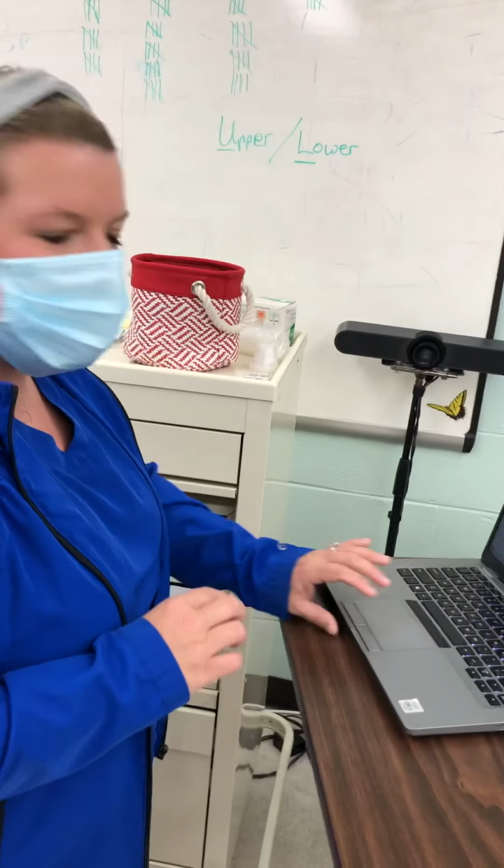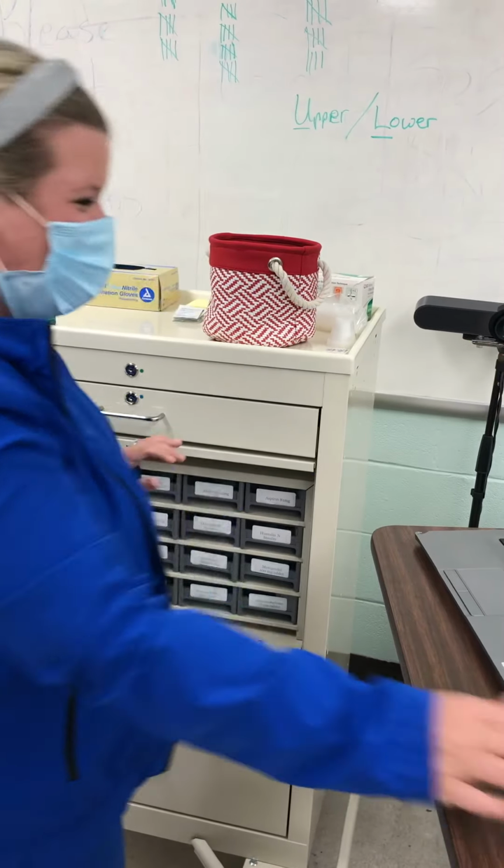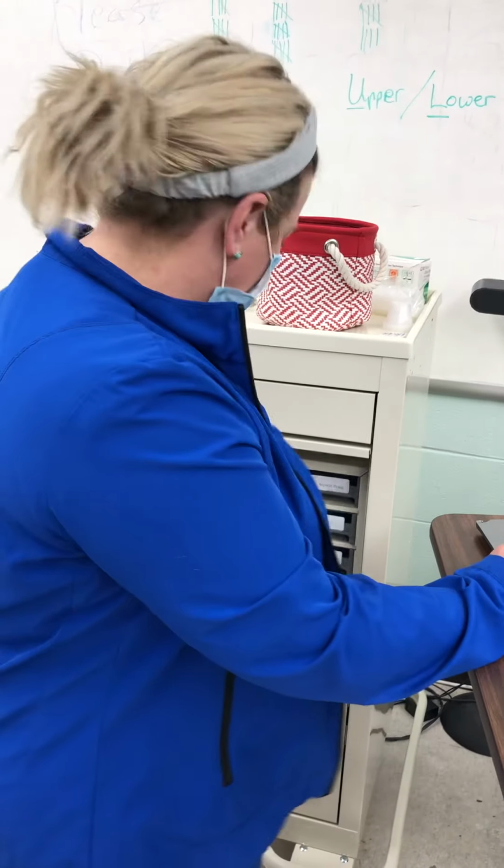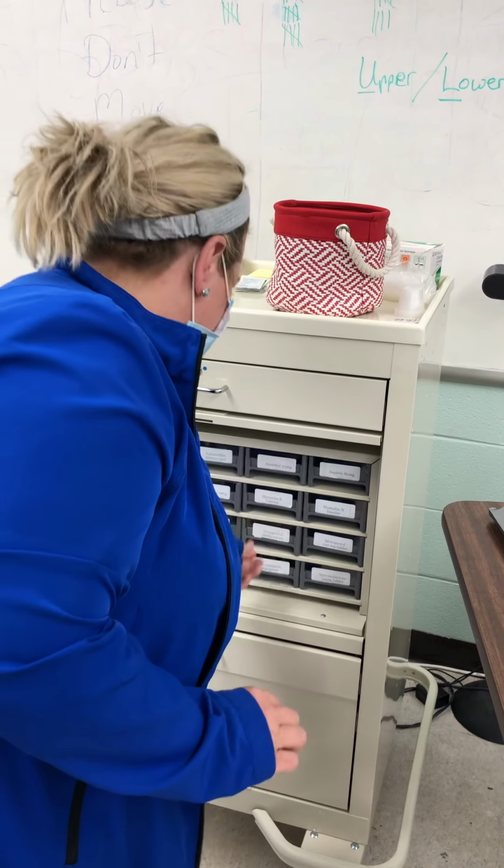So these aren't the ones that I had labeled. So we might have to stop. I'm not in the right patient's chart for the ones that I got prepared. So stop it for a second.